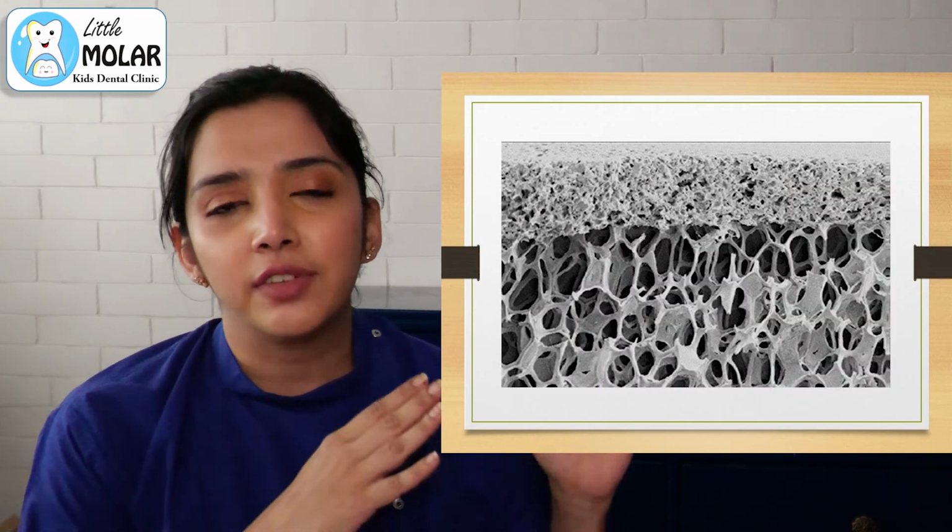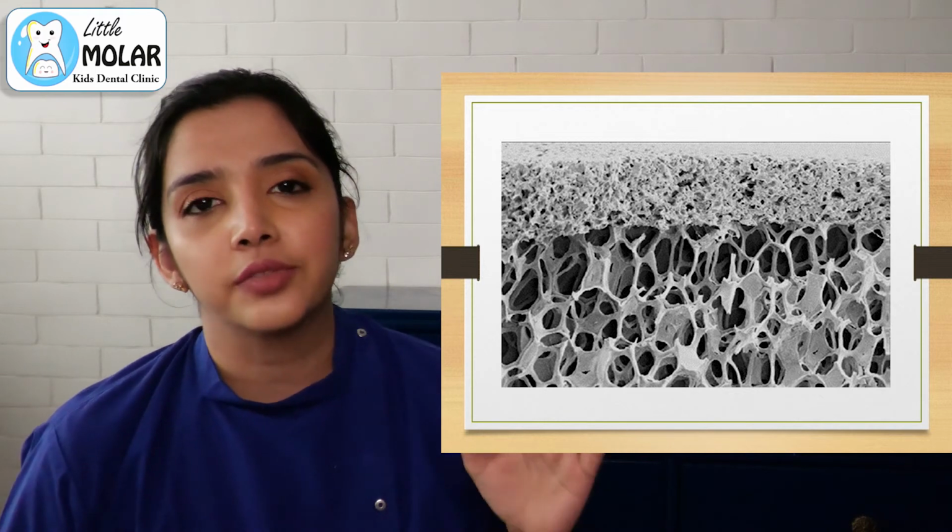See, the normal enamel is a barrier to bacteria. But once this enamel is porous, the bacteria can travel very quickly from the outer surface to the inner dentine and pulp. So in spite of your child brushing twice daily, these teeth are prone to decay, faster spread of cavities, and may necessitate root canals in the blink of an eye.